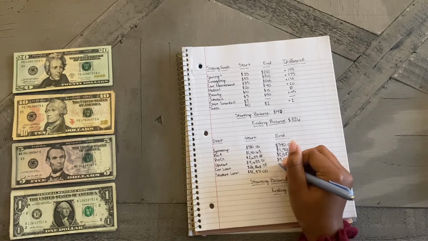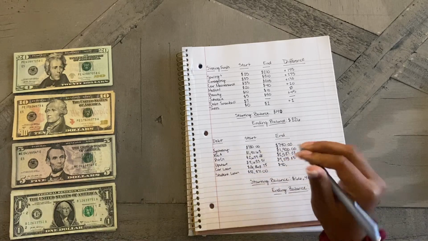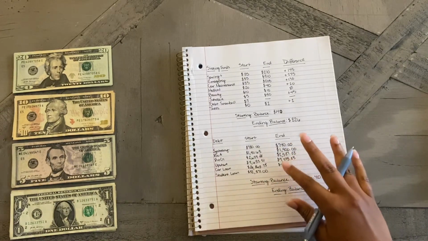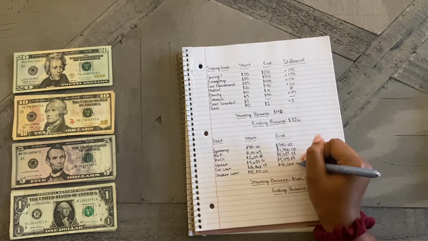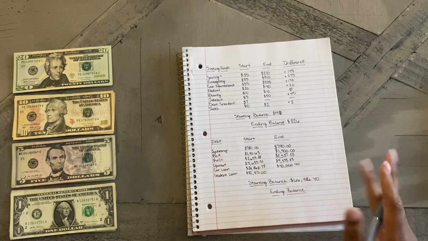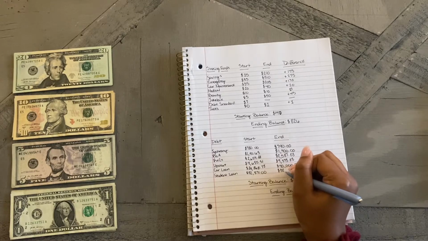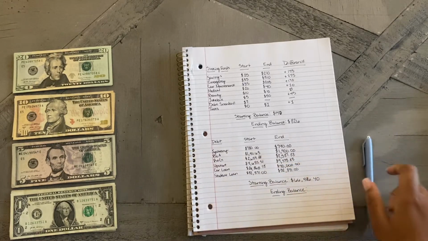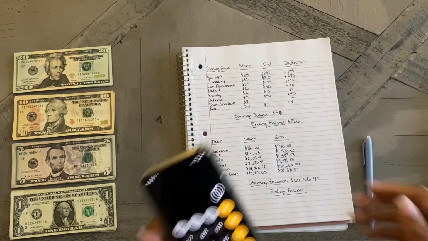Car loan, rough estimate, but that's pretty much how much that is. The loan is for a lot less, but with interest, this is how much I'm going to be paying for it. So rough estimate, it's a lot. I know. You don't have to tell me, it's a lot. All right, so now I'm going to add all that up, and that's going to hurt my heart, but it's okay.